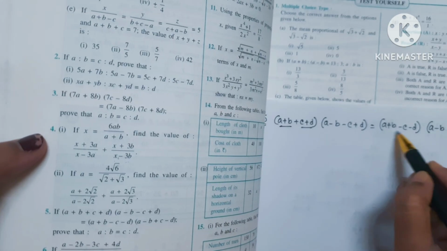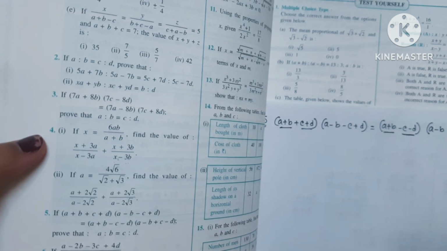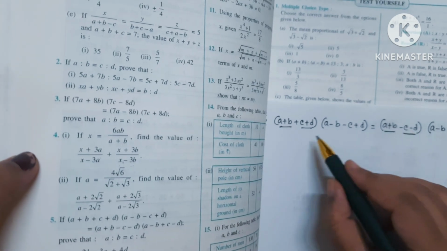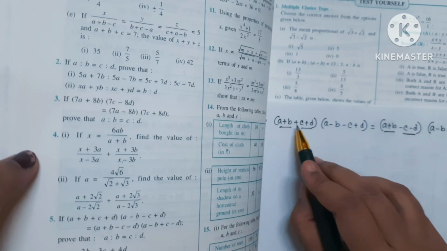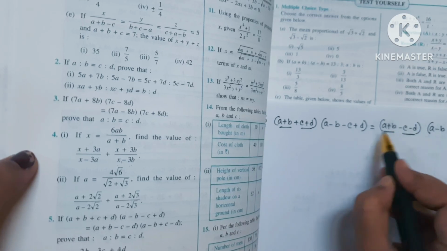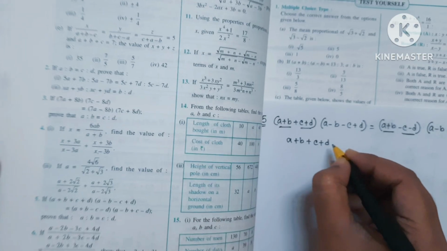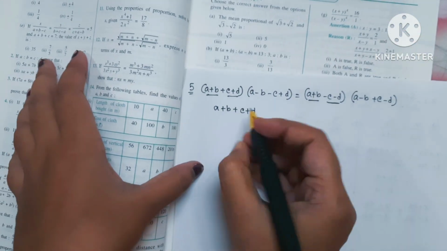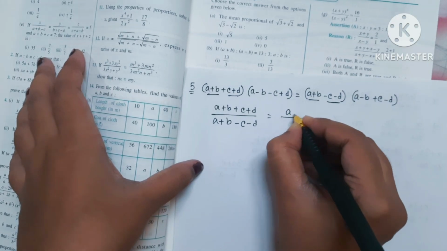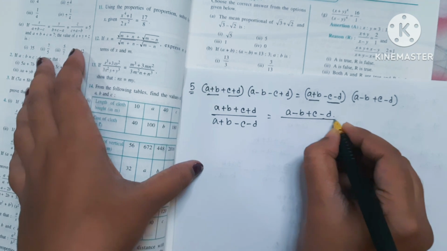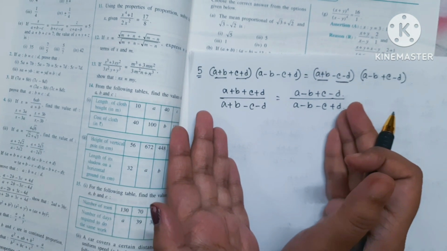Now see this expression. This is ax and this is minus y. You can write, or you can think in this way. So this one is this term x plus y and x minus y, right? So you can write this term under this term, right? You can write the entire expression this way: a plus b plus c plus d by a plus b minus c minus d is equal to a minus b plus c minus d by a minus b minus c plus d. Okay. Now this is componendo dividendo format, right?